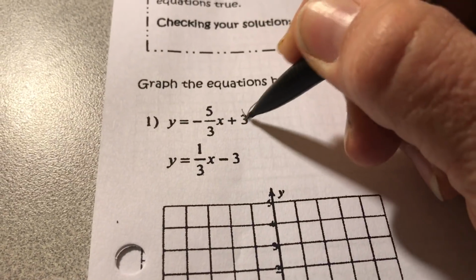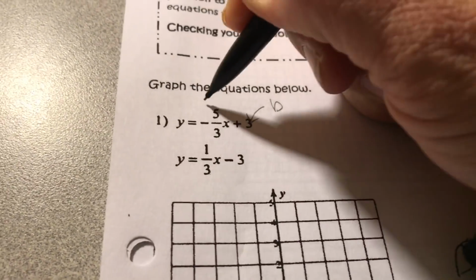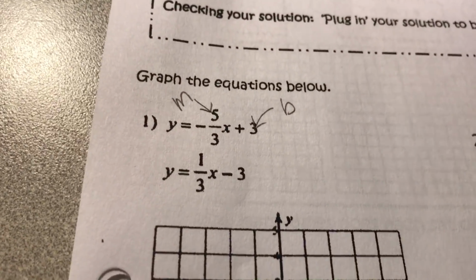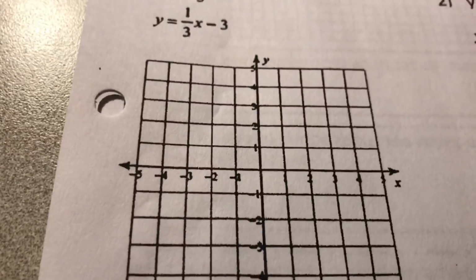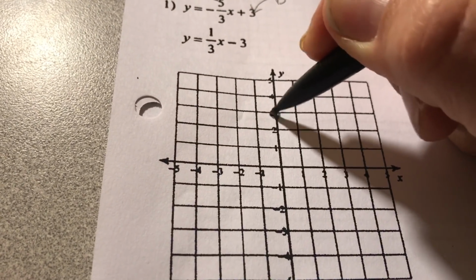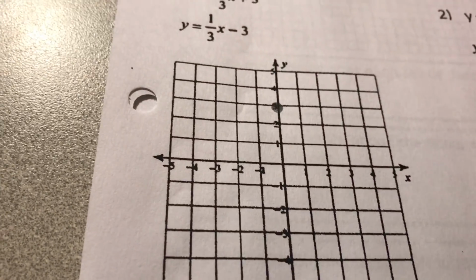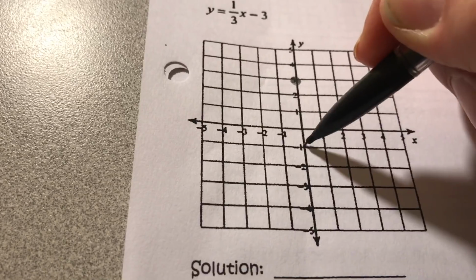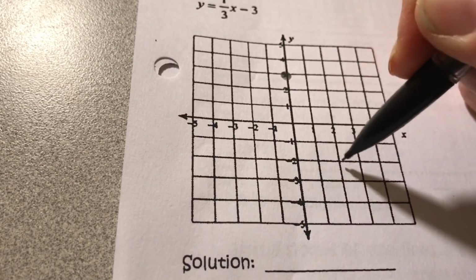So here, y-intercept, here is our slope. And then I'm going to graph this equation. So I'm going to start on my y-axis at 0, 3. From there, I'm going to do my slope of negative 5/3. So go down 5, 1, 2, 3, 4, 5, to the right 3, 1, 2, 3.